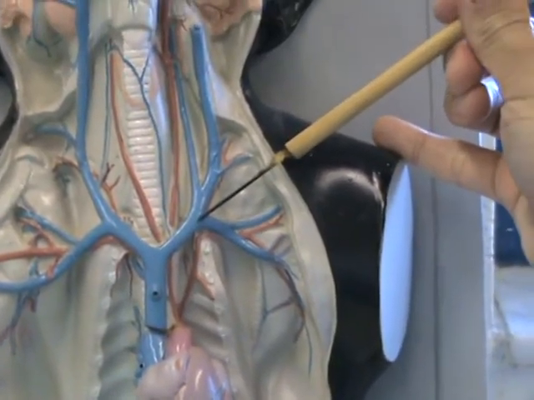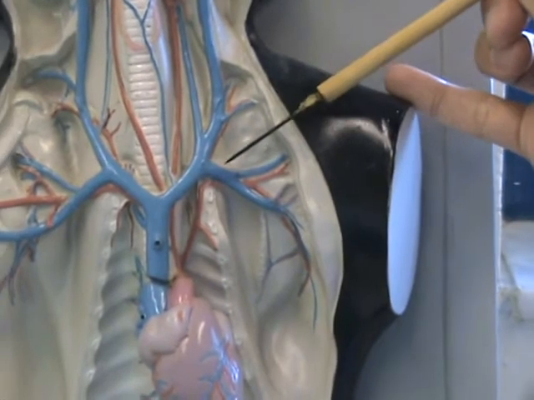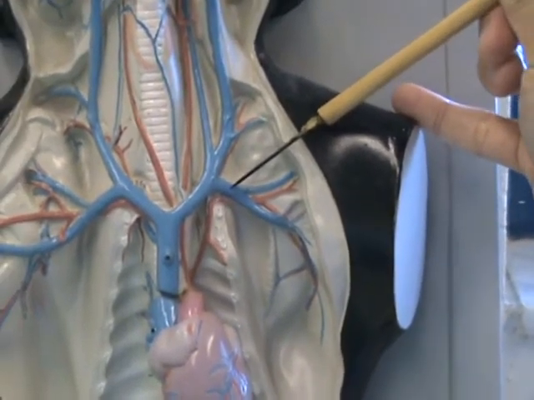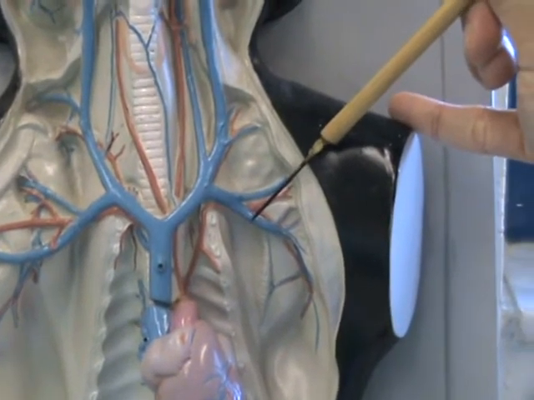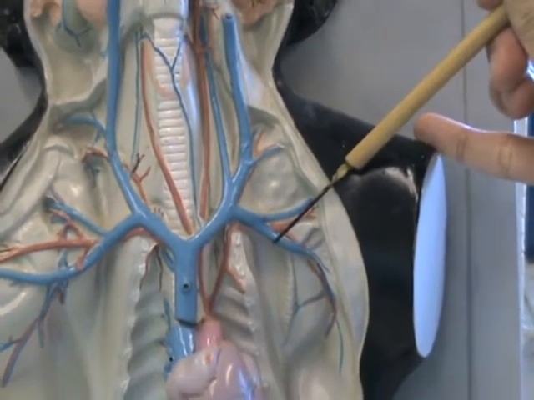The function is to drain blood from the axillary vein, which of course is right next to it, and that function is to drain blood from the brachial vein, which is right next to it. The brachial vein function is to drain blood from the forearm.